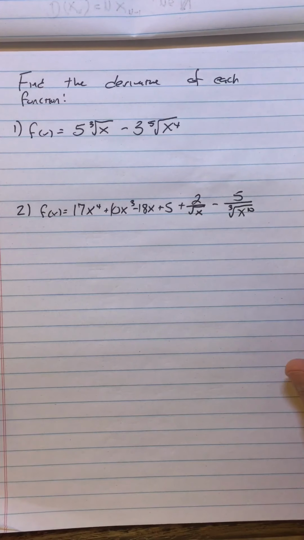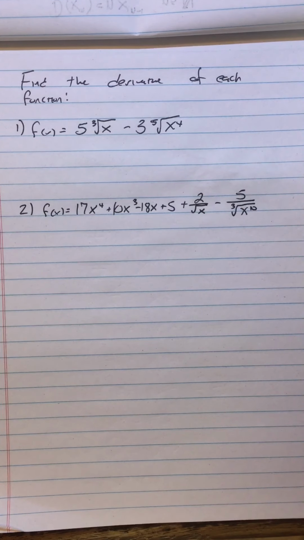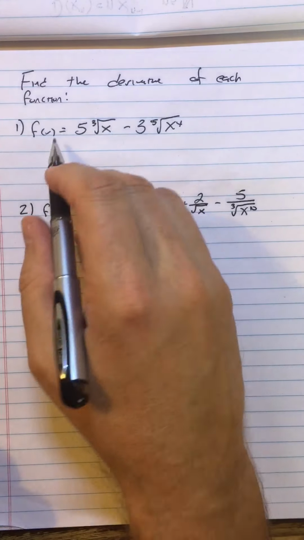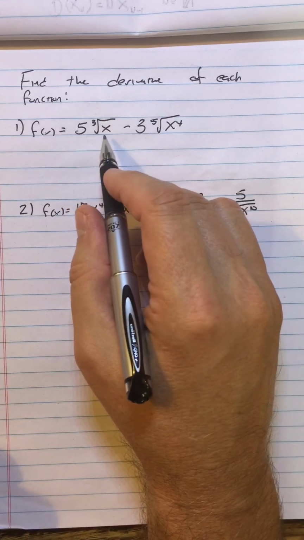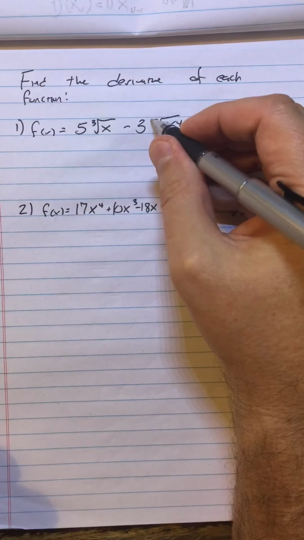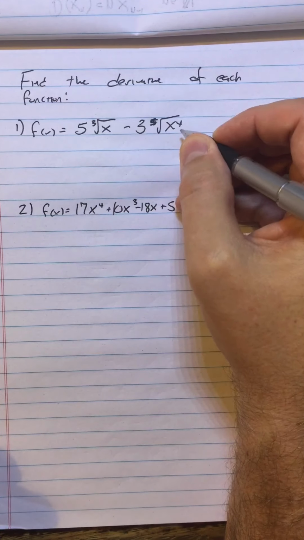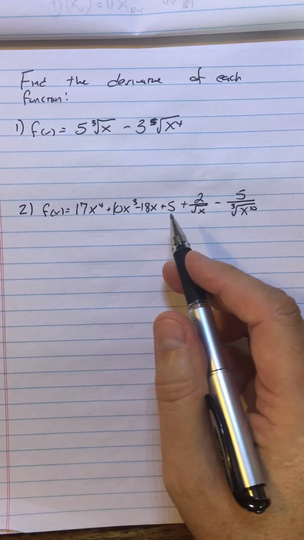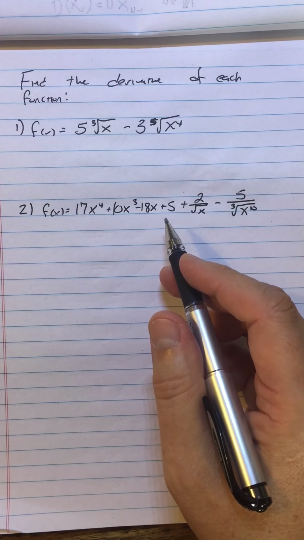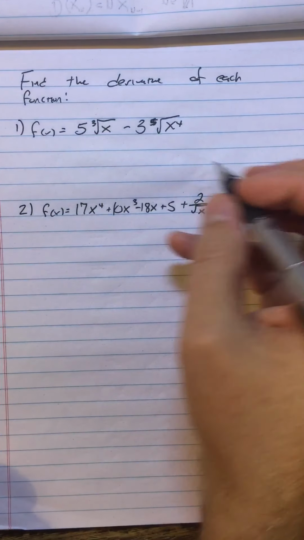Okay, so now here are a couple of examples that put it all together. Here is f of x equals 5 cube root of x minus 3, that says fifth root of x to the fourth, and our job is to find the derivative of each function. All right, so first we're going to rewrite the function.